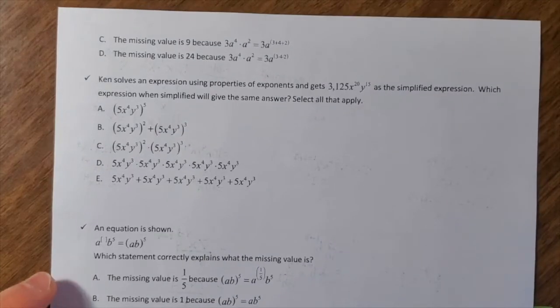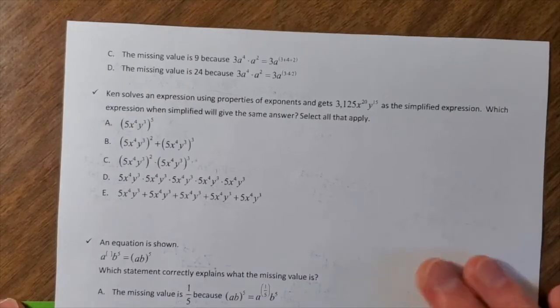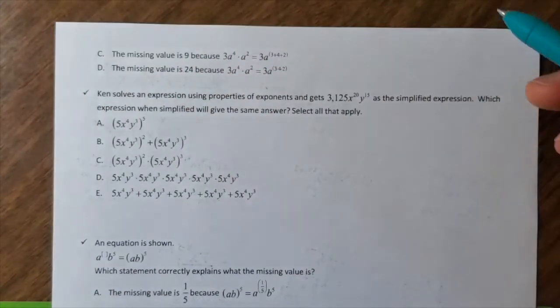Let's do a couple more of these together. Ken solves an expression using properties of exponents and gets 3,125 x to the 20th, y to the 15th as a simplified expression. Those are some big numbers. Which expression, when simplified, will give the same answer? Select all that apply. So now we've got to look and go through all of these.